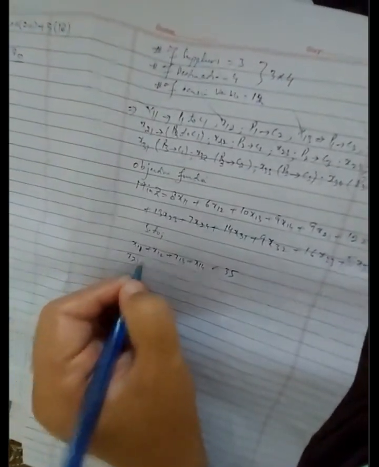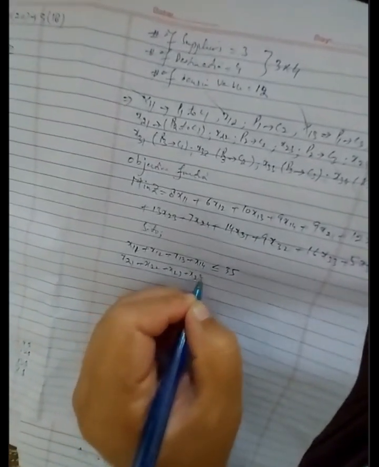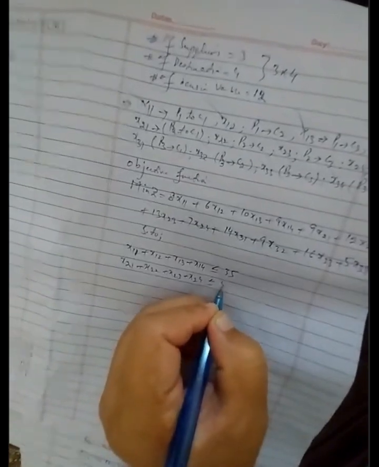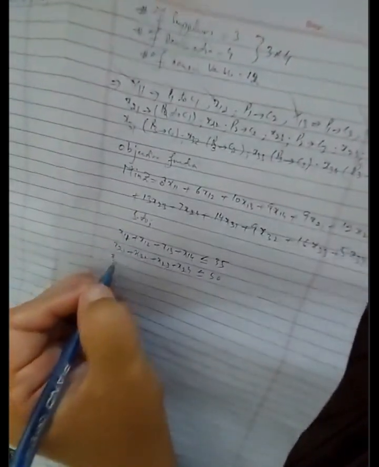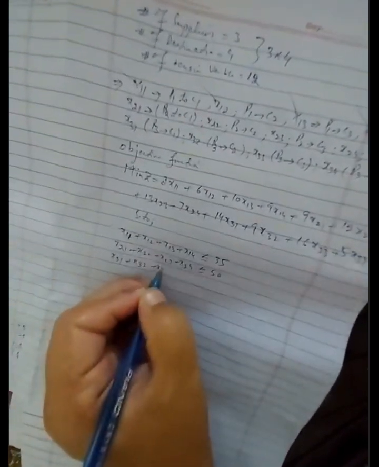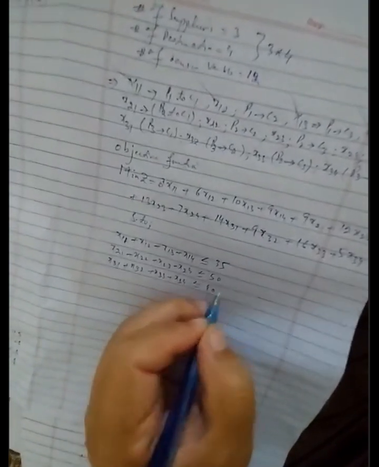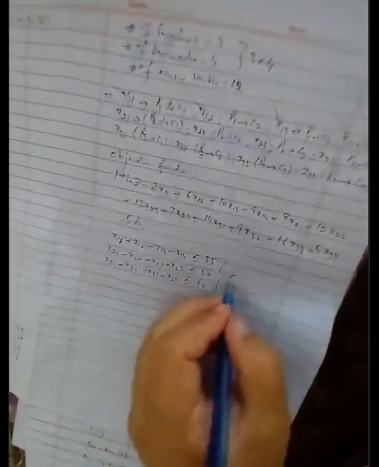Similarly, X21 plus X22 plus X23 plus X24 must be less than or equal to 50 million kilowatt hours. Similarly, X31 plus X32 plus X33 plus X34 must be less than or equal to 40. So these are the capacity constraints.